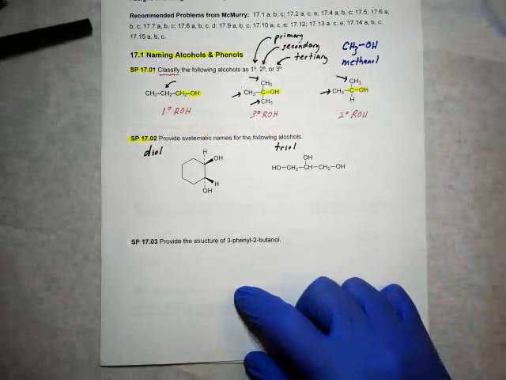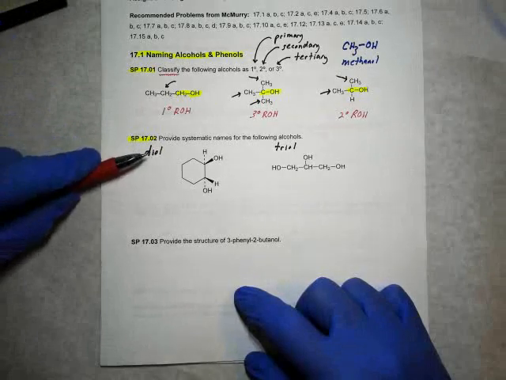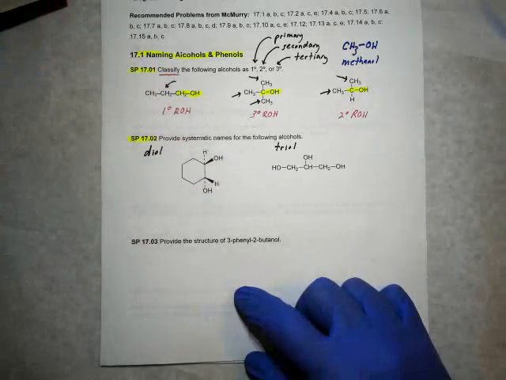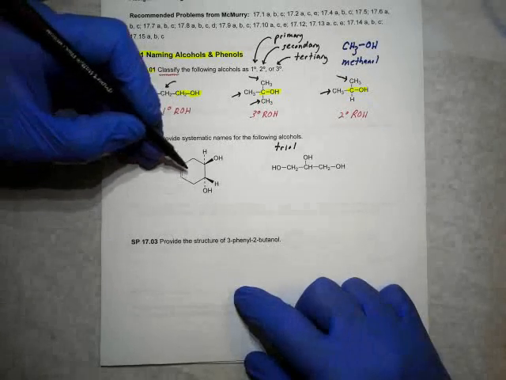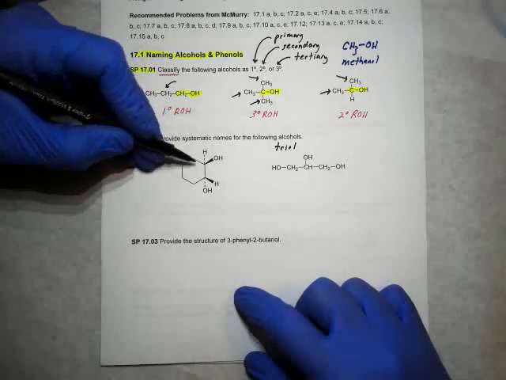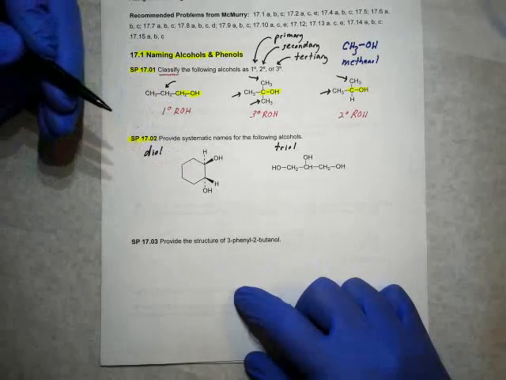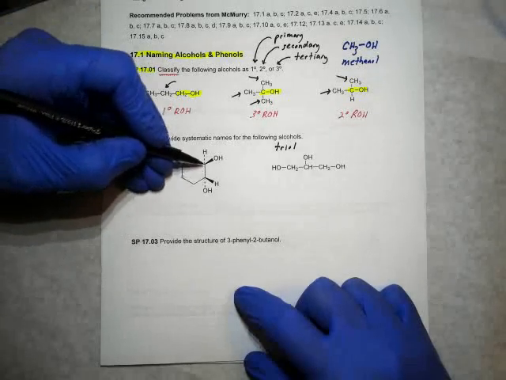Now I emphasize that for the simple reason is that you're going to have to include the term diol and triol in the name. Let's do this one here first. What's the parent? What do you notice here? Notice we have a cyclohexane ring system. Okay, that's important. And notice that we have OHs on adjacent carbons.